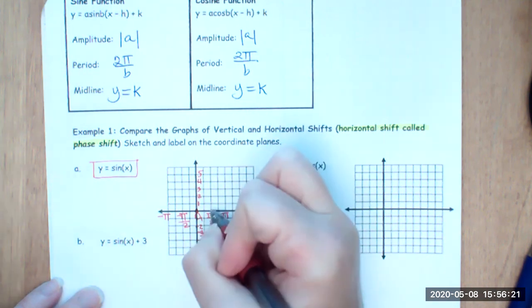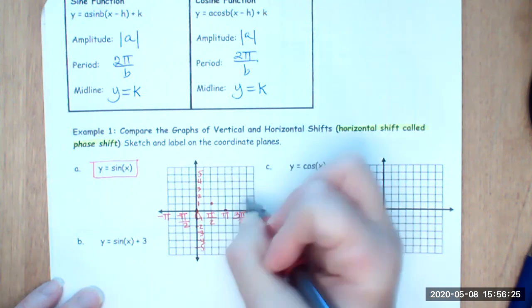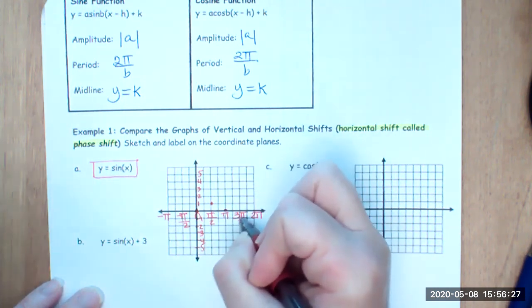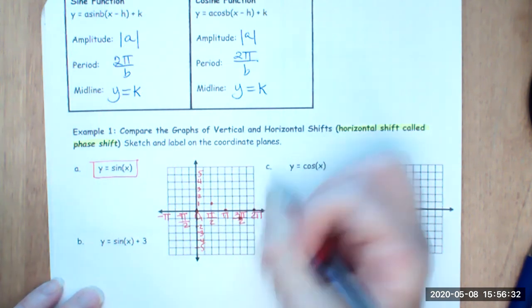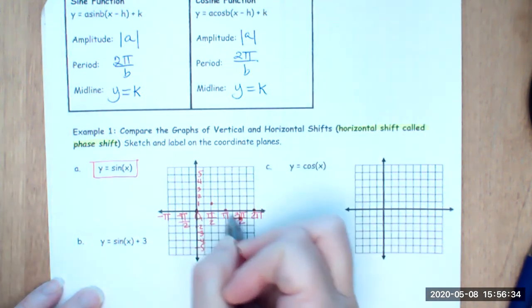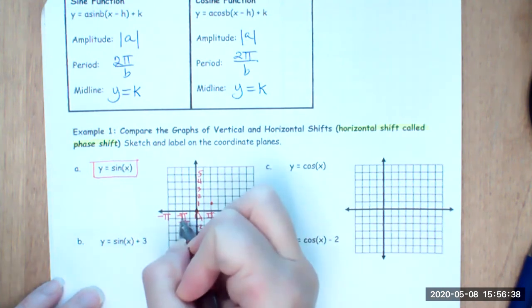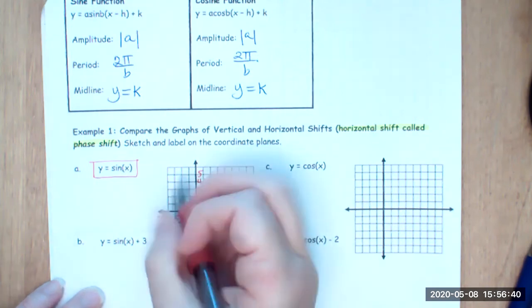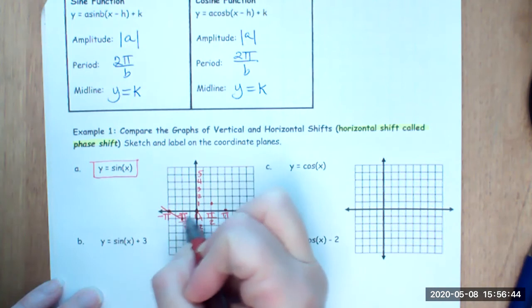So here's pi over 2, 1, pi 0, 3 pi over 2, negative 1, and 2 pi 0, and just continuing the pattern, you can just kind of see what the pattern is here. You can continue it: at negative pi over 2, we're at negative 1, and at negative pi, we're at 0, right? And I'll just draw that curve in.